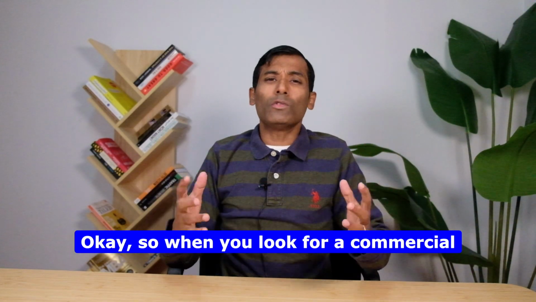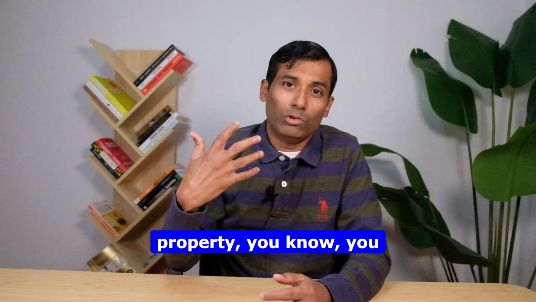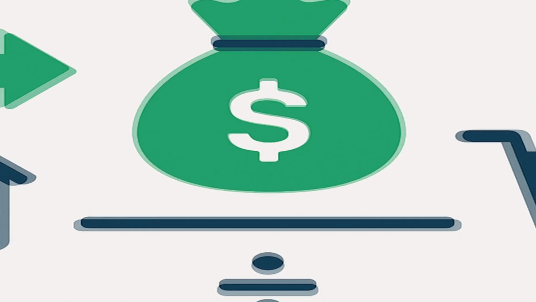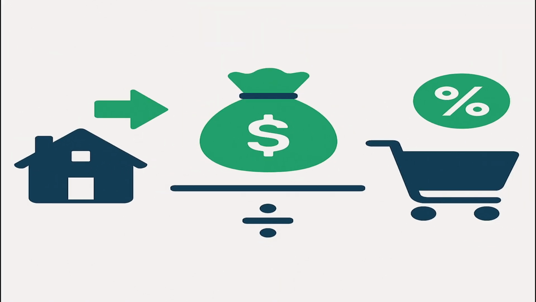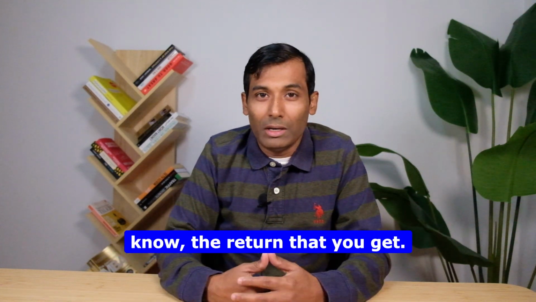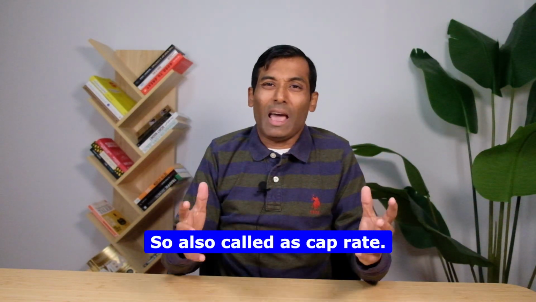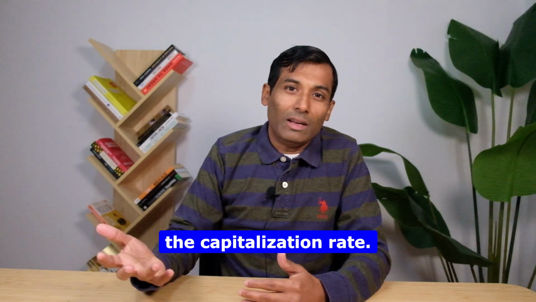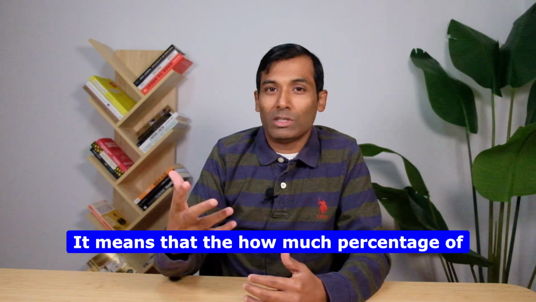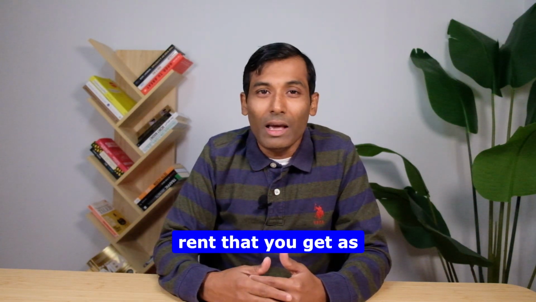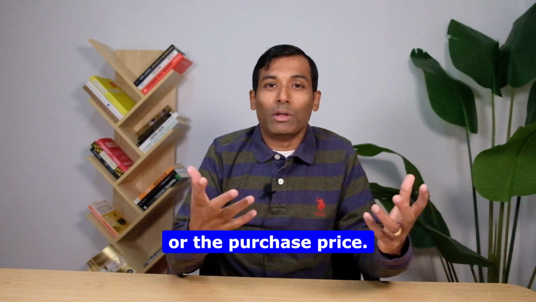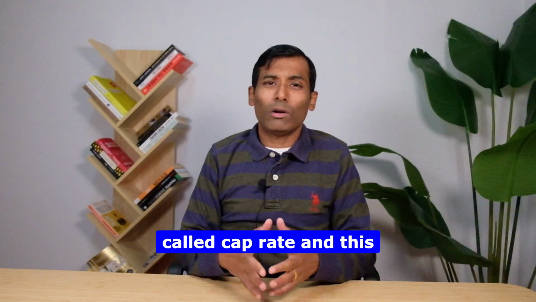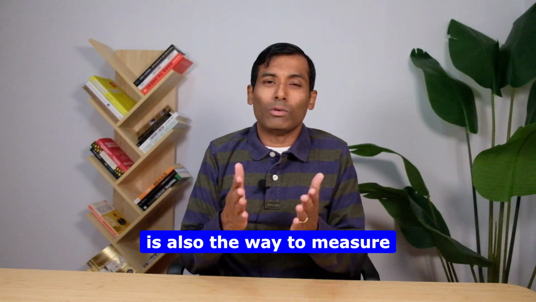Okay, so when you look for a commercial property, you see a particular deal, then one thing that you measure from a numbers point of view is the net yield, or the return that you get. It's also called the cap rate. The cap rate is the capitalization rate. It means how much percentage of rent you get as compared to the capital value of the purchase price.